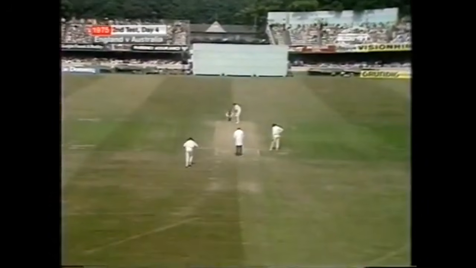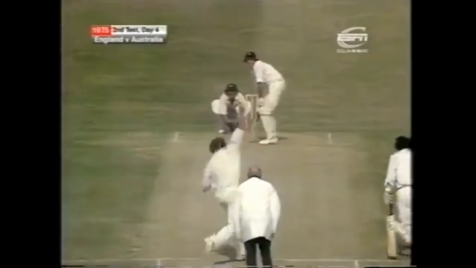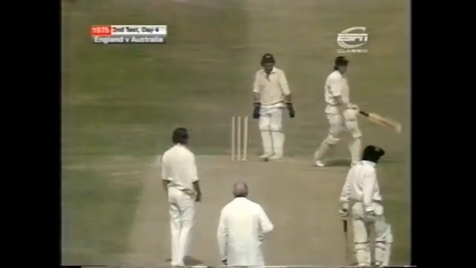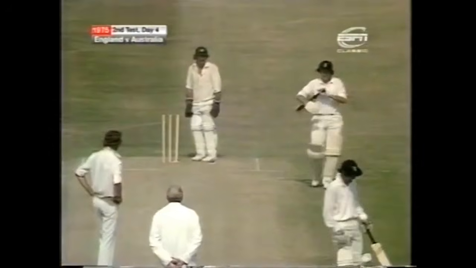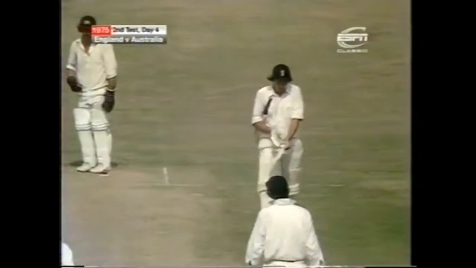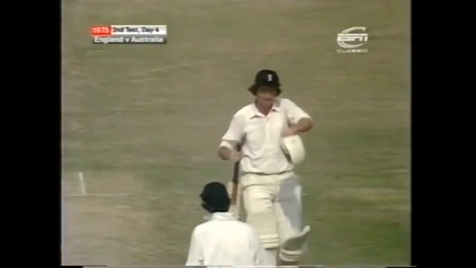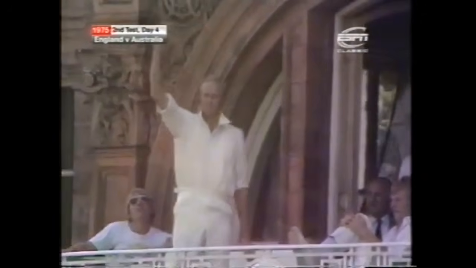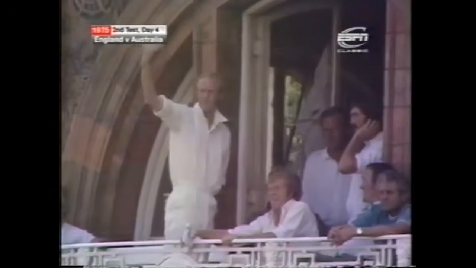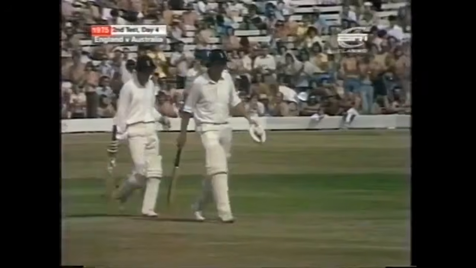Woolmer here taking toll of Ashley Mallett. He's moved on to 31. And there he goes, third time, and the wicket to Ashley Mallett. And that's it. There's the declaration. Tony Greig, the England captain, on the balcony, beckoning the boys in.